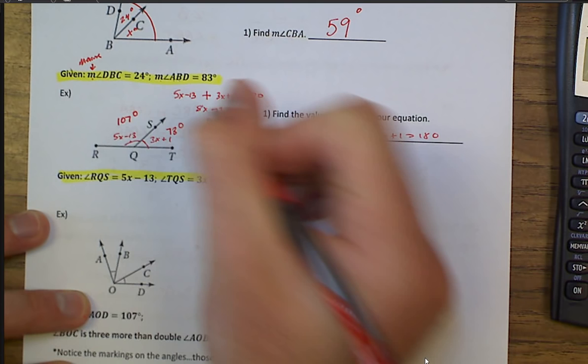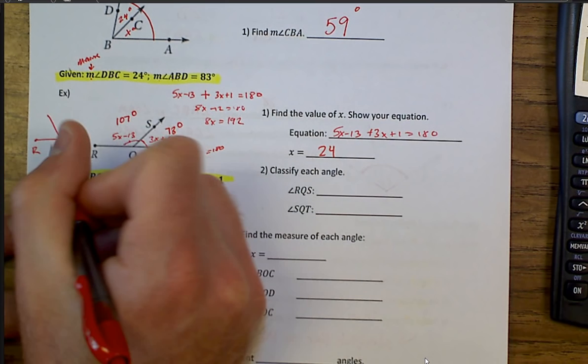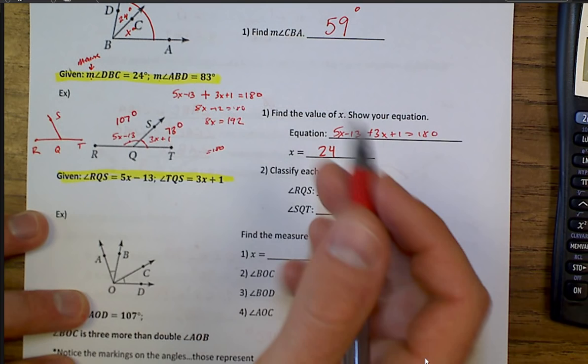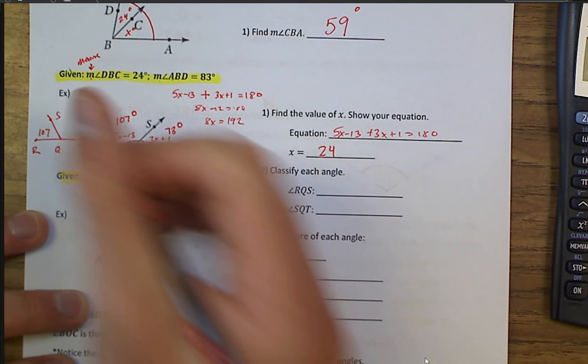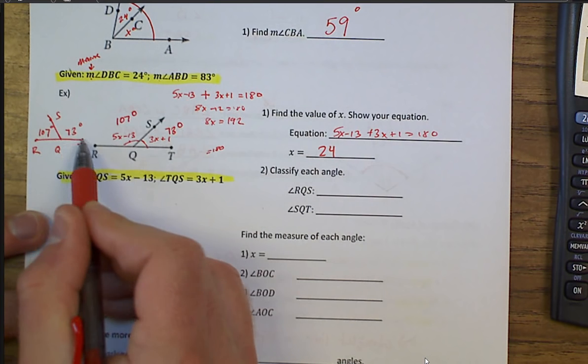Now I'm going to kind of redraw this so you can see it without all the mess. R, Q, and T, and this was S, right? Now I have it backwards, but you get the point. If this is 107, this is 73. That should make sense because 107 and 73 have to make the straight line, which is 180.